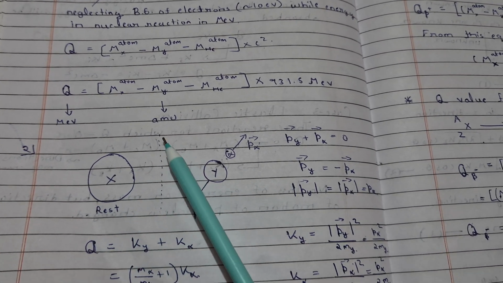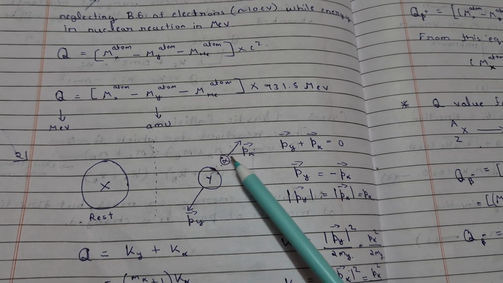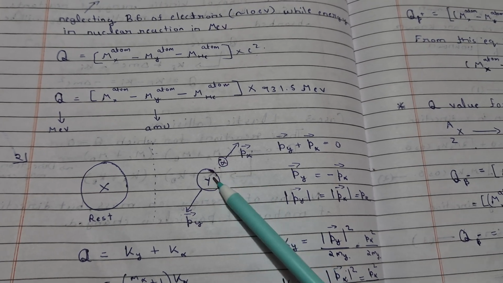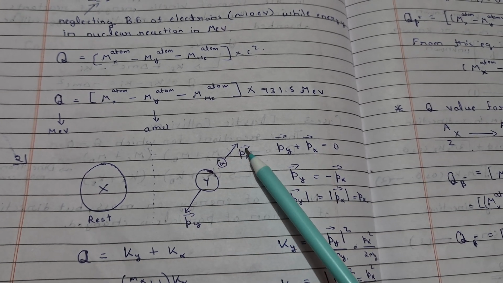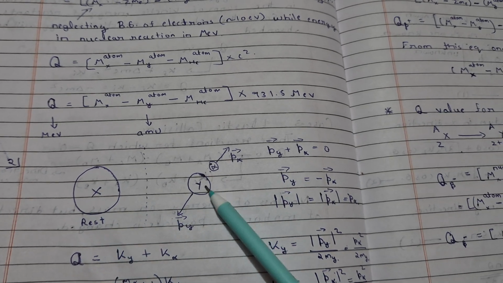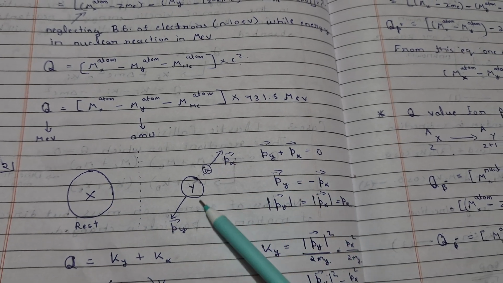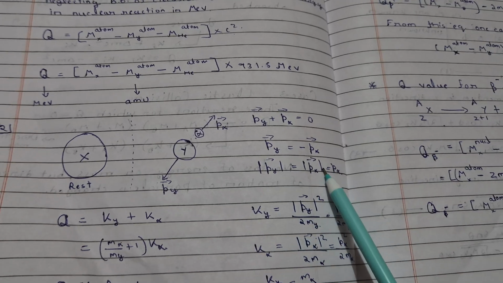Then when it breaks out after the reaction, it will go as Y like this and alpha like this. So they will have the same momentum. From the conservation of momentum, you will see that initially it was 0, so the final momentum must be 0. The sum of py plus p alpha must be equal to 0, so py equals minus p alpha.